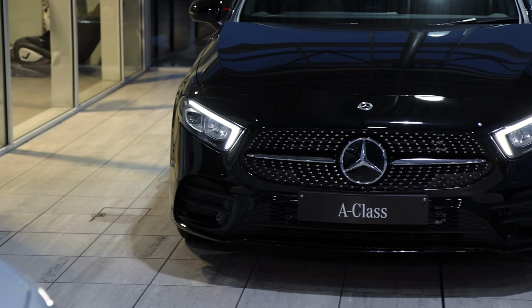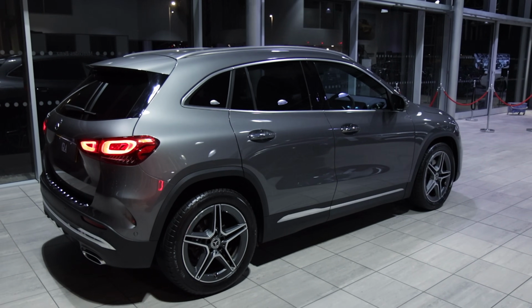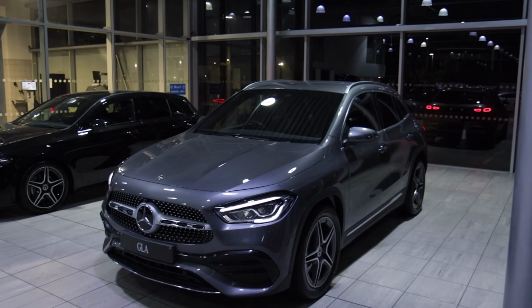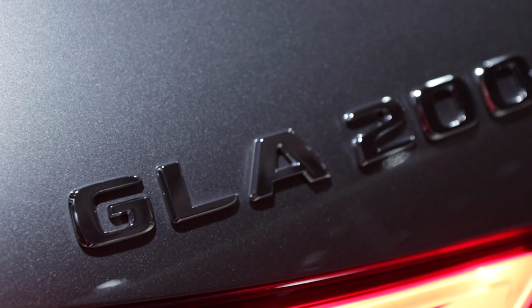With the A-Class as one of Mercedes' best-selling models, what is a GLA? Well, in its most simplified form, a GLA is a higher or raised A-Class, also known as an SUV, which brings me very neatly onto why it's called a GLA in the first place.